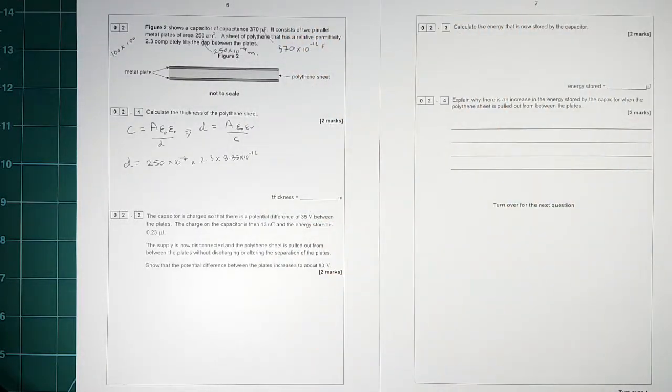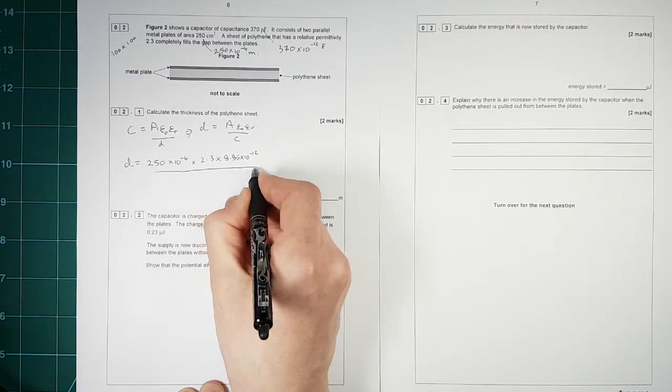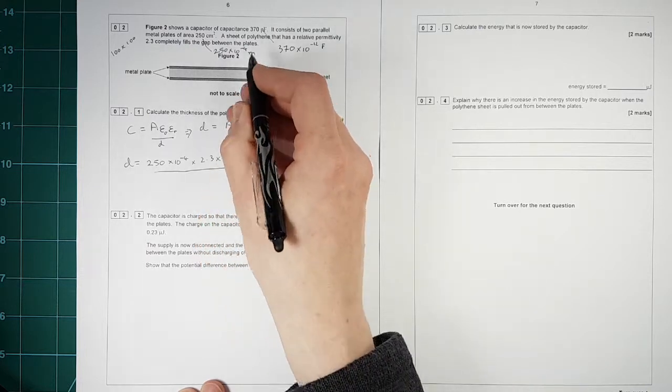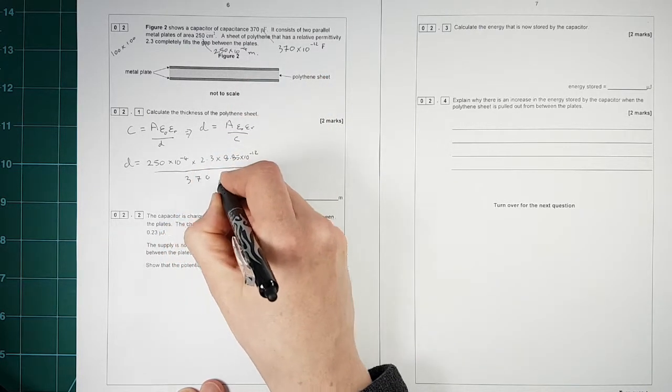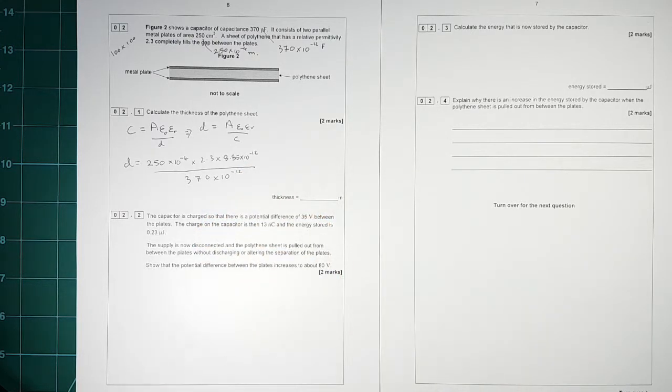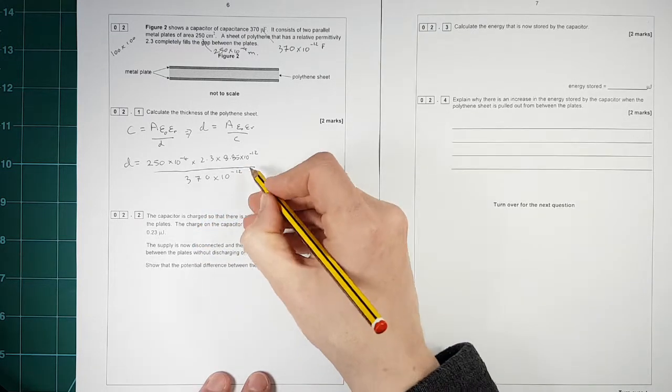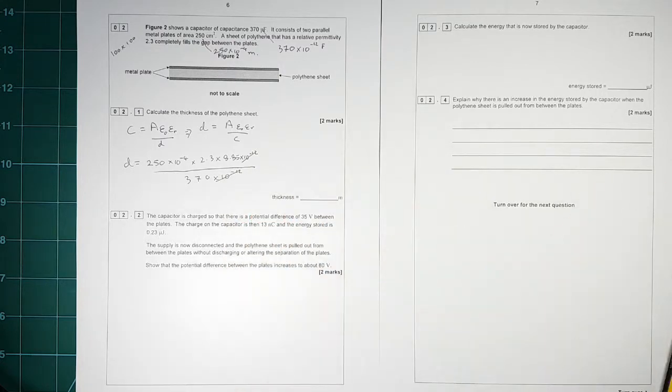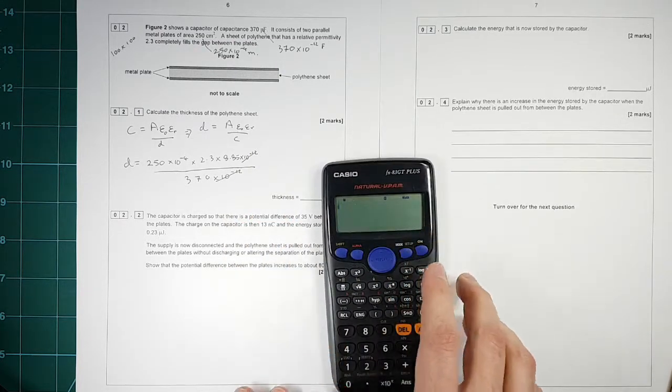And we want to divide that all by the capacitance, which is 370 times 10 to the minus 12. So my times 10 to the minus 12 is immediately cancelled. Get rid of those, it'll be easier to type in.